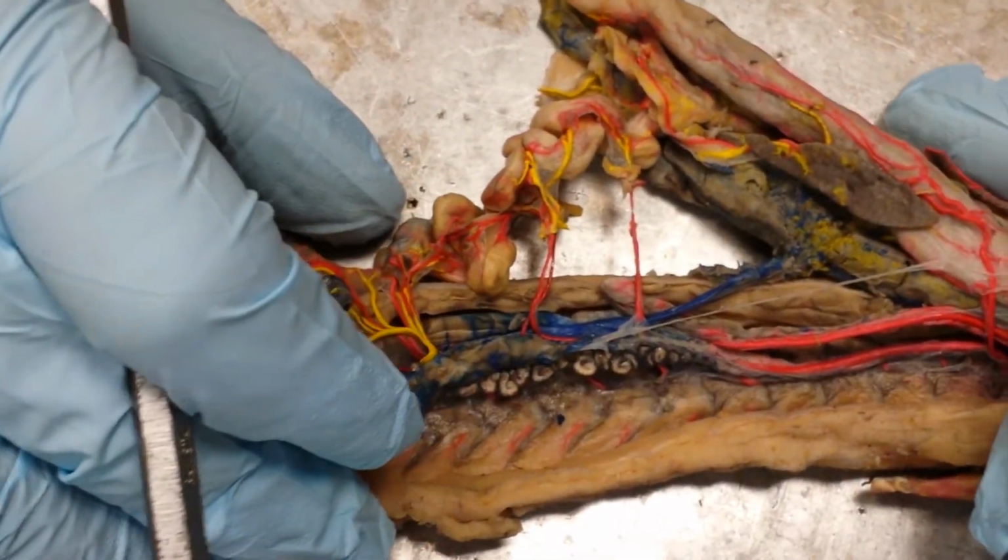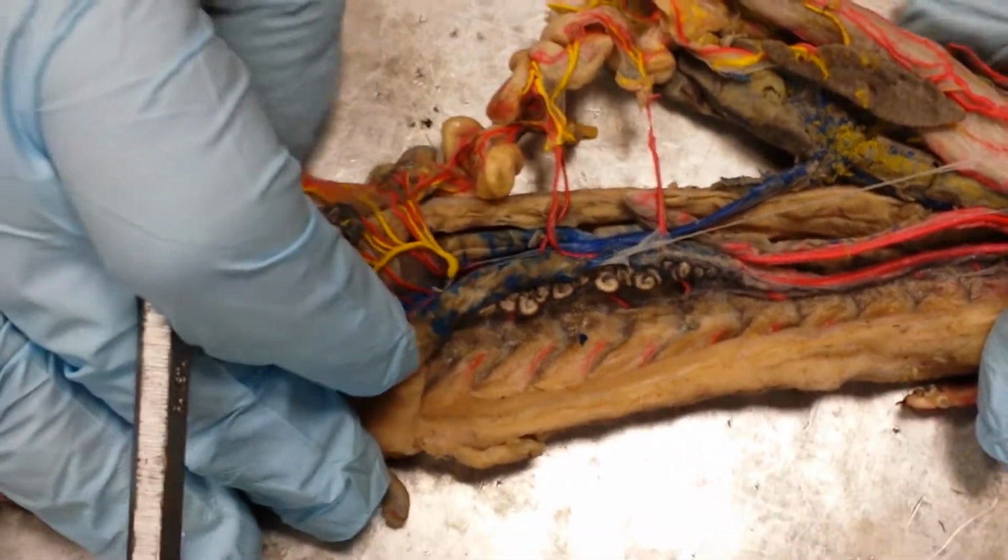Are there any females in this one? Yeah, there are lots of females. Okay, so just poke around.